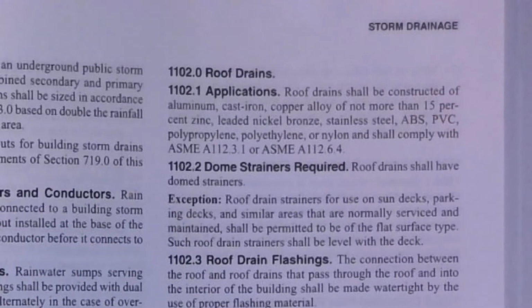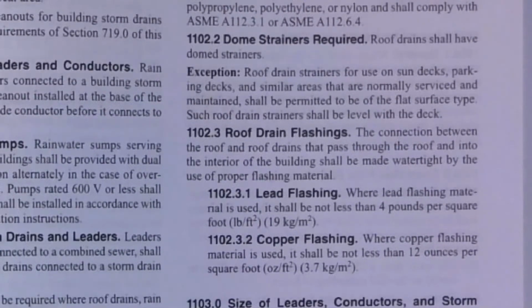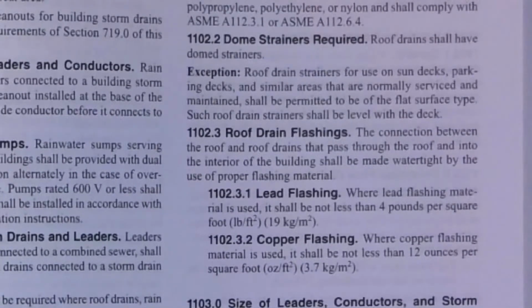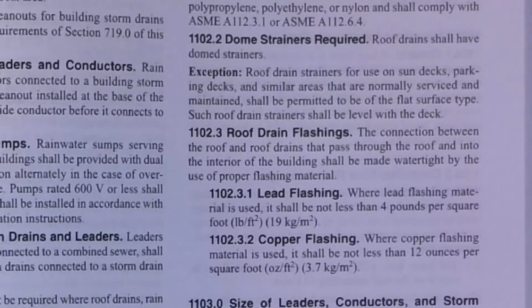Roof drain flashings. The connection between the roof and the roof drain that pass through the roof and into the interior of the building shall be made watertight by the use of a proper flashing material. So now what they're talking about is those roof drains are actually bolted in. They're tying into the piping underneath the roof, but they still have to be bolted into the roof structure. Then it gets roofed over after they lay down a roof flashing. Okay, it's all part of the buildup in the roofing. And this is the material that you are allowed to utilize.